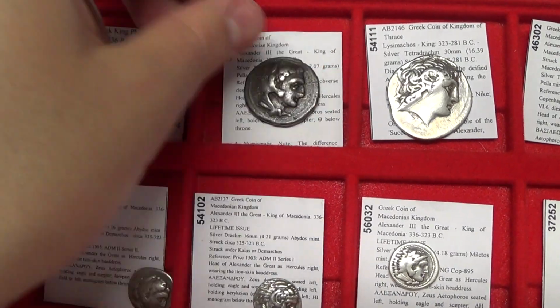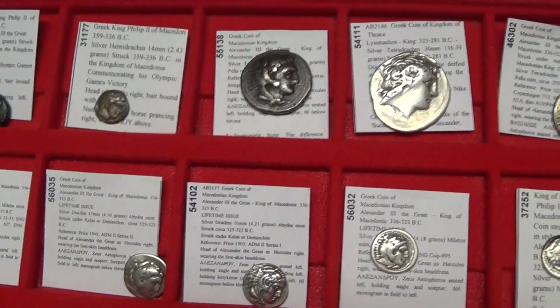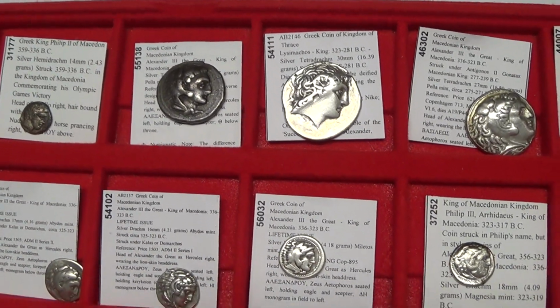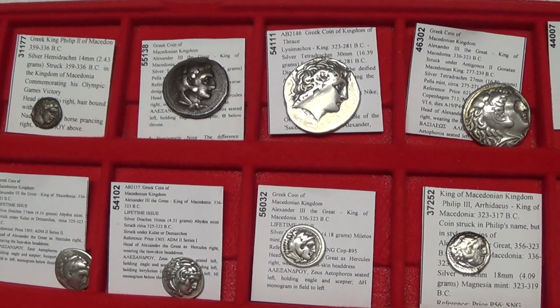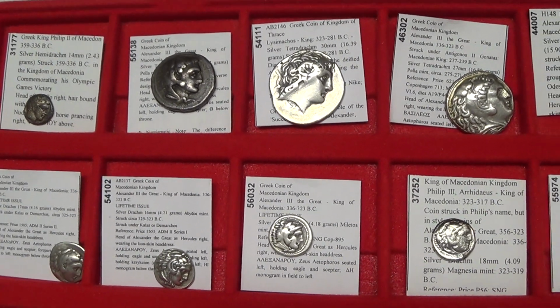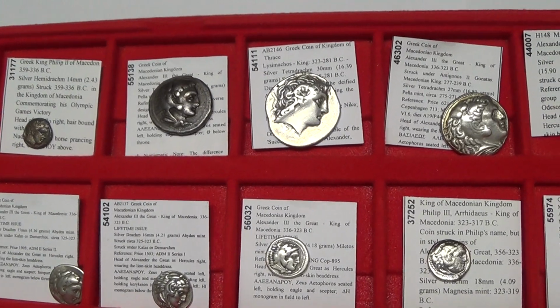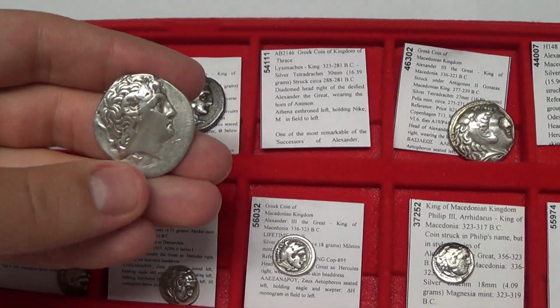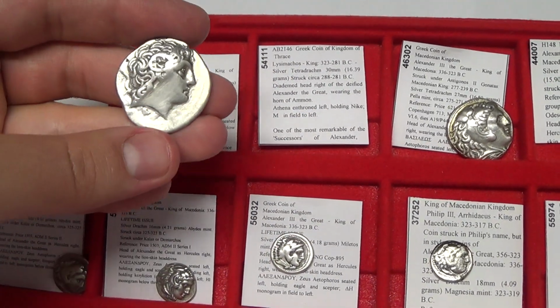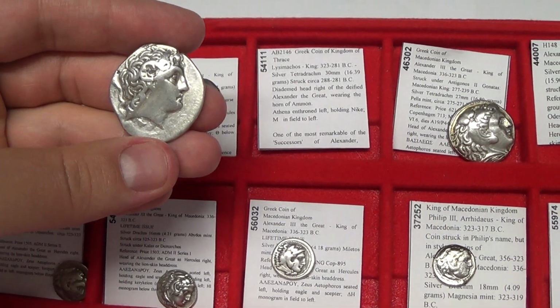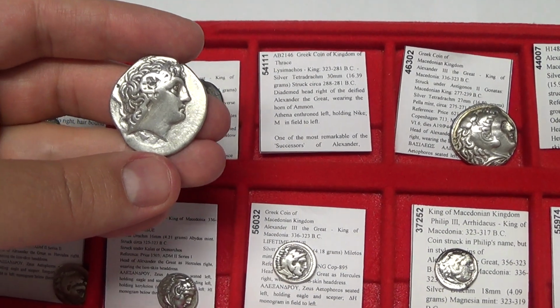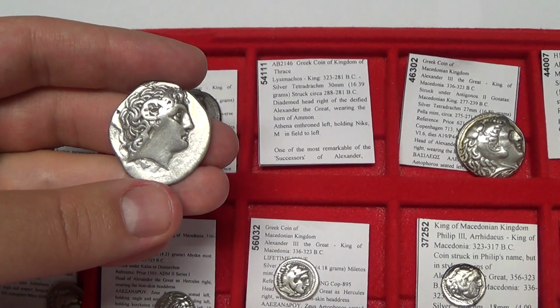Very cool. After Alexander the Great's death, there were actually a lot of coinages that even featured his portrait, as with this coin of Lysimachus. Lysimachus was one of Alexander the Great's generals and successors.